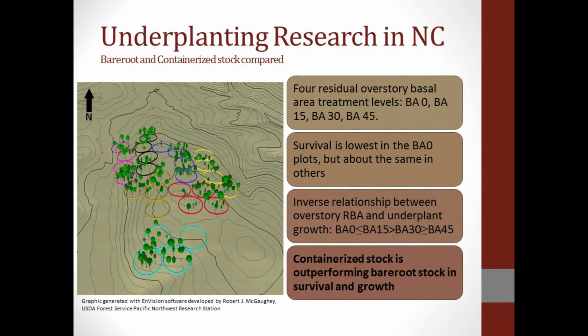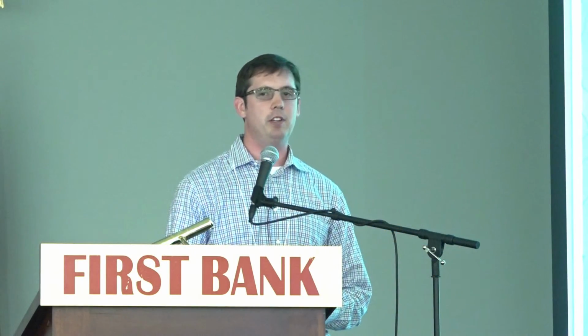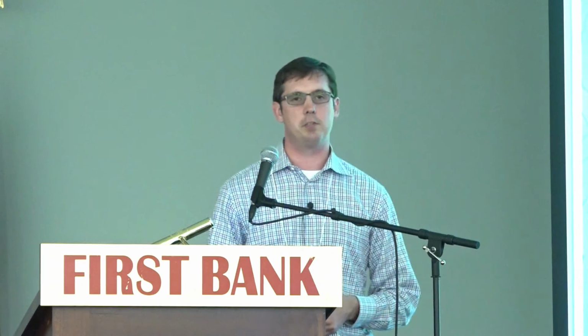What we found is that the survival is actually lowest in the clear-cut plot, and that kind of goes back to what we saw on some of the other sites. It's a harsh climate. It's really hot in those clear-cuts. It's also full of herbaceous competition. So in our clear-cut plots, seedlings really didn't do well. We had 40% survival for our bare root stock under those conditions. It was a harsh, dry site, nice for shortleaf, but we actually lost that. Once we put a little bit of cover on the landscape, survival actually equaled out. We didn't have any statistically significant differences between them.